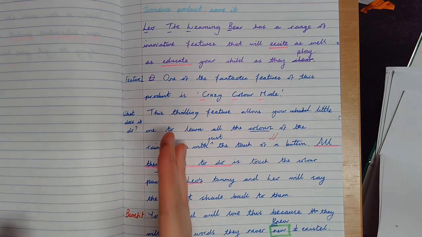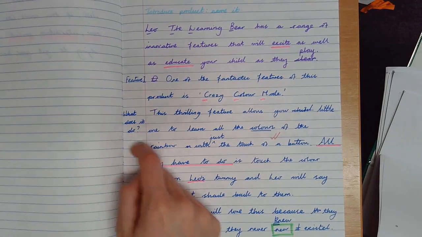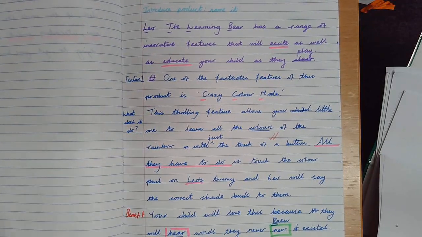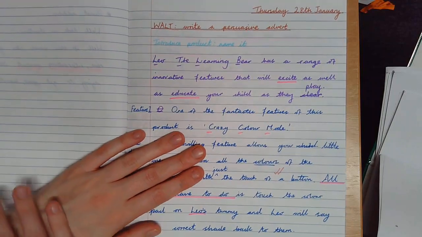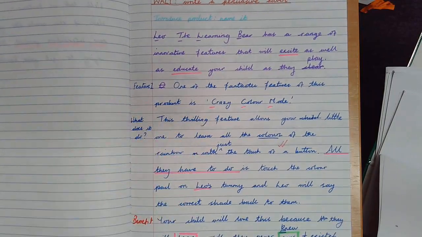Now, you should have the main part. You should always have the name of the feature and what it does, but otherwise, the choice is yours as a writer, and I'm really excited to see what you come up with. Now, as always, let's read back what I've written and then you're ready to begin.